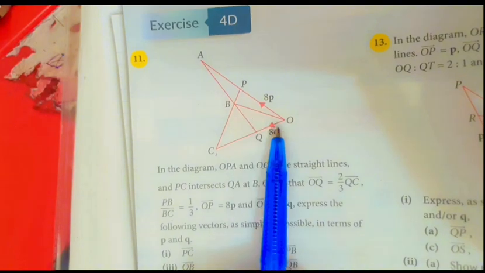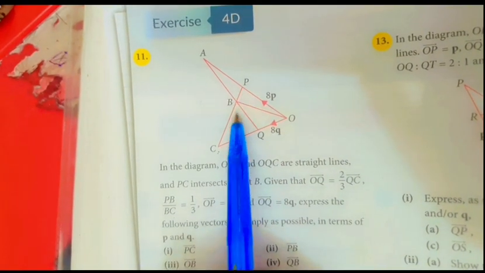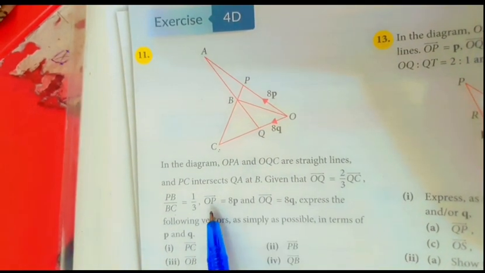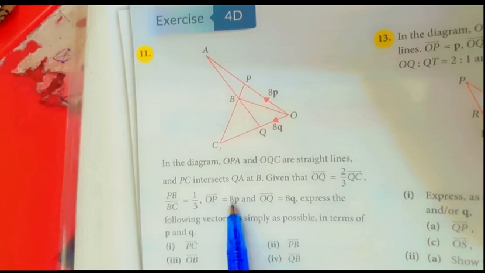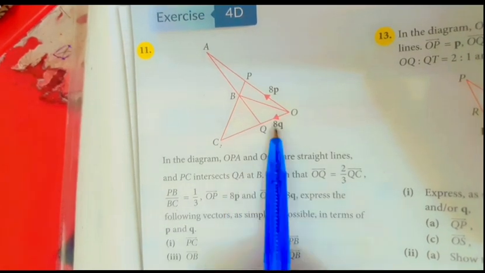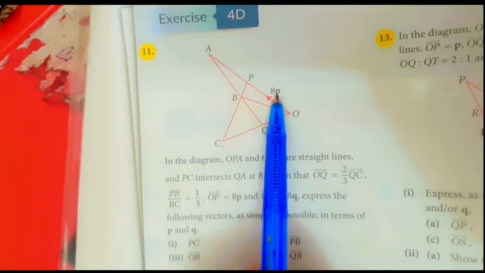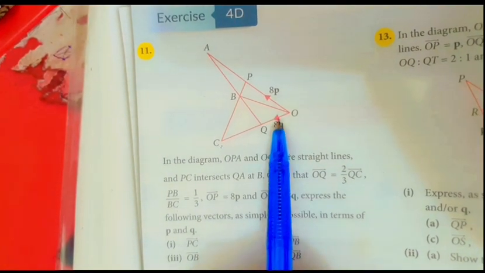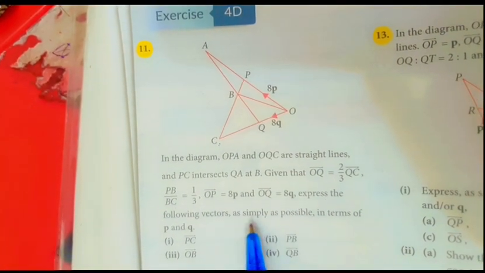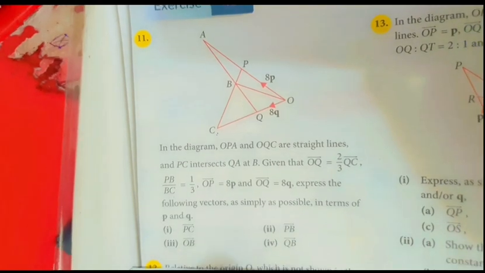OP is equal to 8P and OQ is 8Q, and express the following. Okay, so we have to write the answers in terms of P and Q.